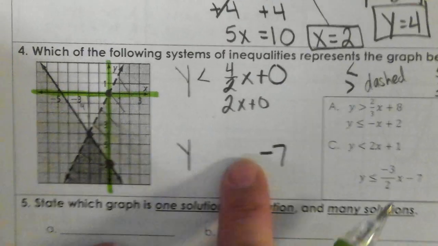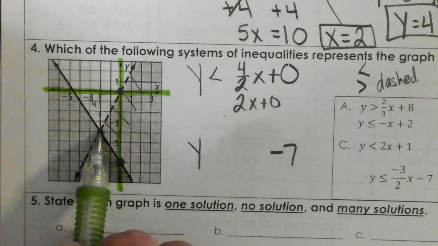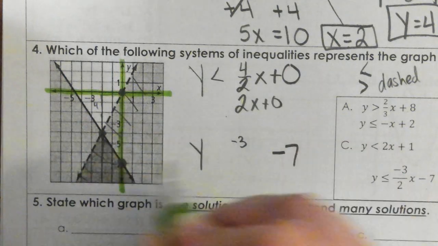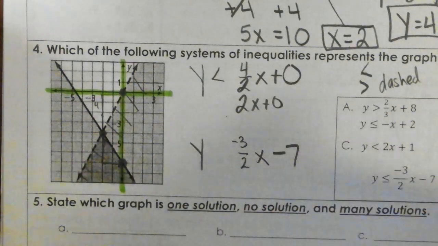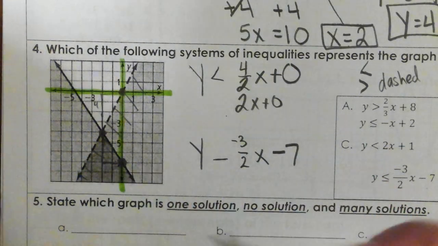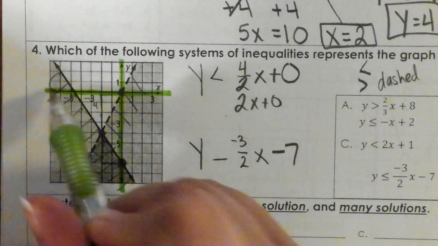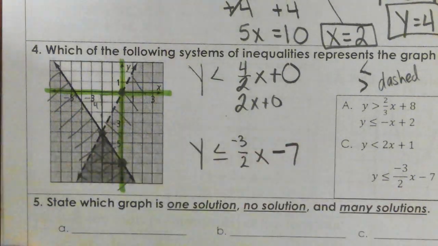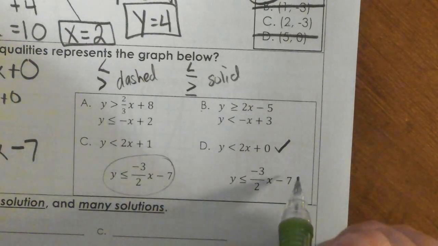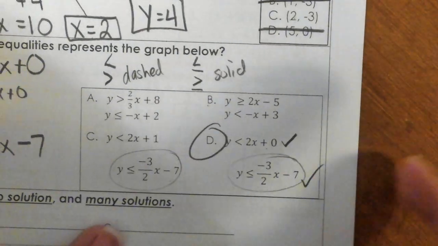Okay. Then, for the last one, I could use that same point in this case, because it's a nice, neat intersection. So from here to here, I would go down 1, 2, 3, over 2. And this has a solid line, so a solid line has the equal to part. But I see that that dark shading is under that line. So again, it's less than. So I'm going to double check. I see that it matches this one and this one. But we already know that that one's a match as well. So that has to be D.